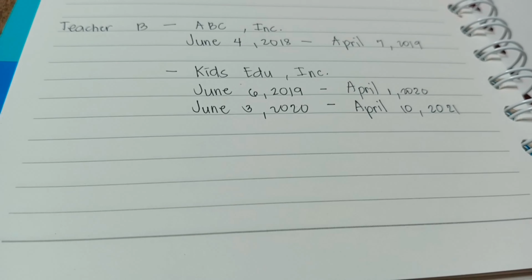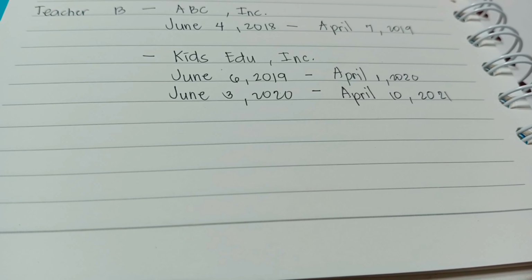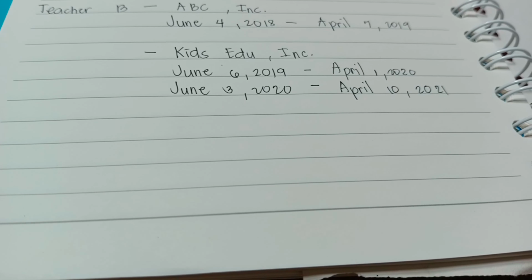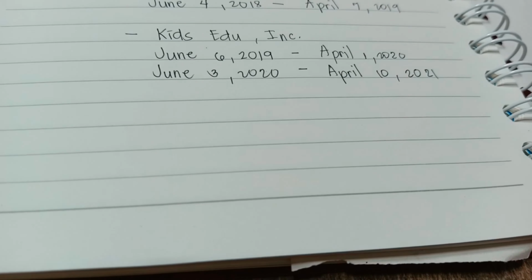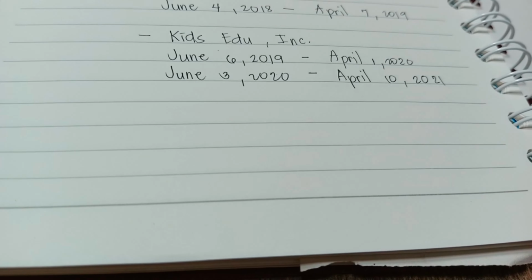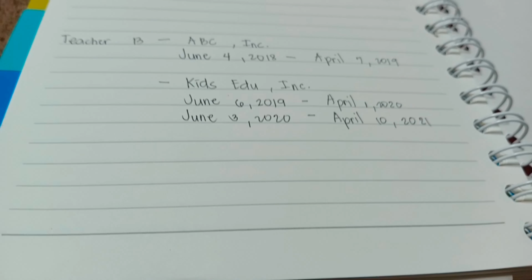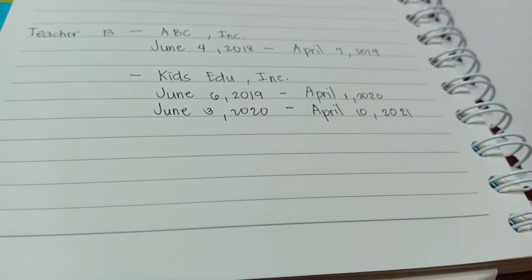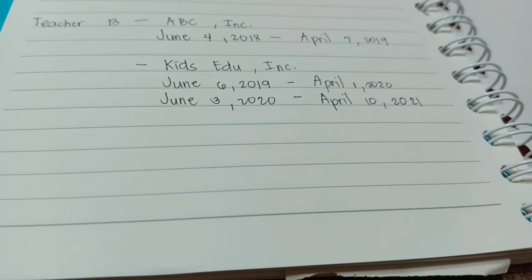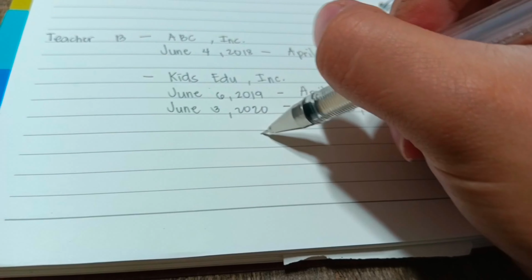And he had also worked from June 3rd of 2020 until April the 10th of 2021. So adding these 2 periods, that's a total of 20 months, plus his experience in ABC Incorporated. So that's a total of 30 months, right? So let's write here.